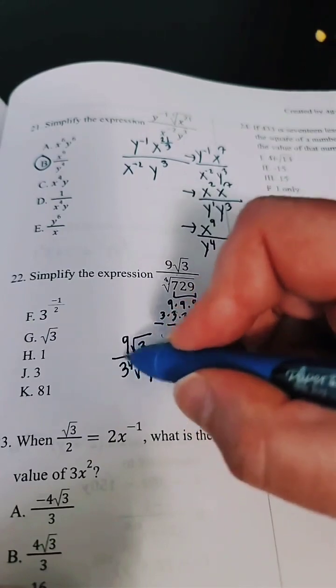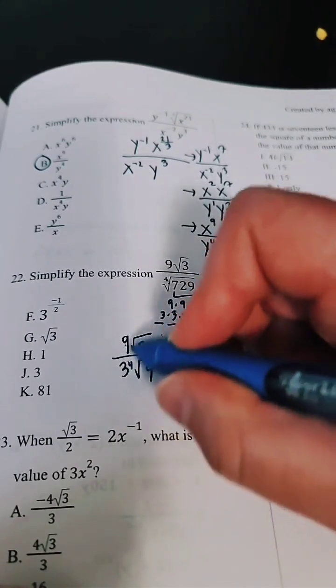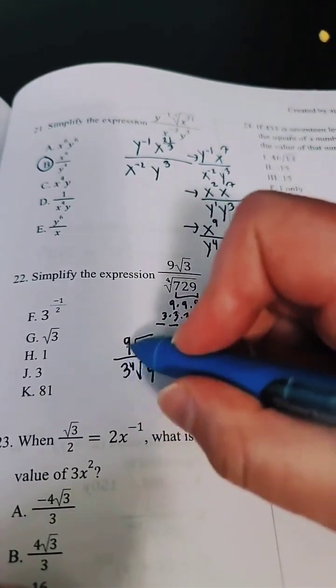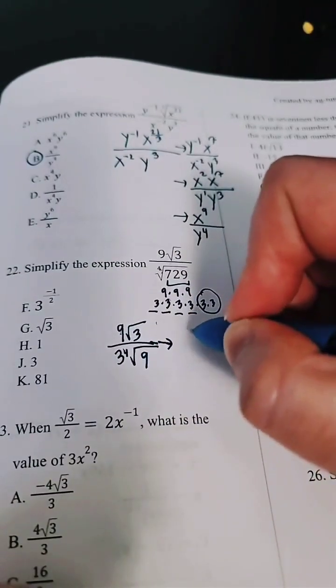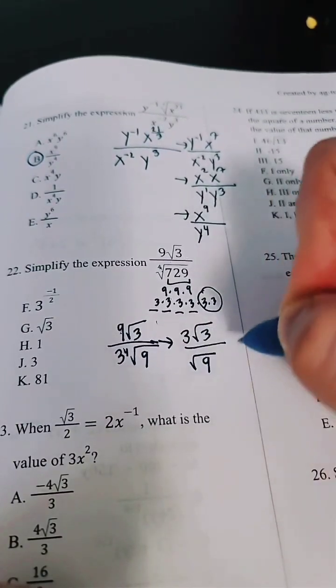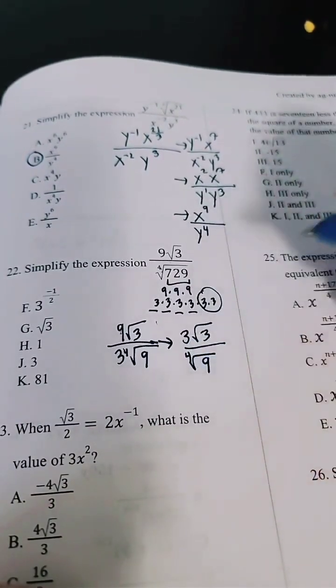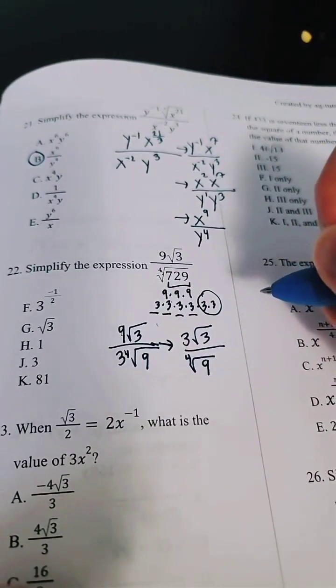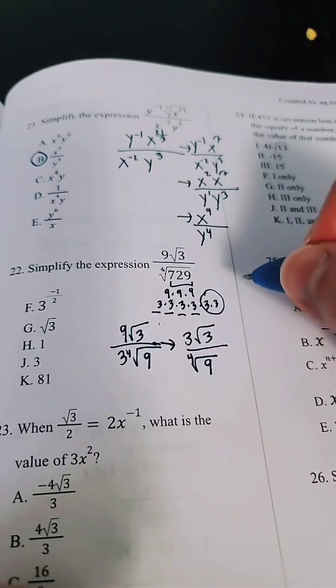But then let's go and let's see. Okay, so now we're going to do 9 divided by 3, or you could think of it as dividing by the greatest common factor. Either way, same thing. So if I divide by 3 on top and bottom, that's going to be 3 root 3 over root 9. Or not root 9, sorry. The 4th root of 9 is what I meant. Okay, so then, hold on, let me get my bearings again, because I just forgot what I was doing.